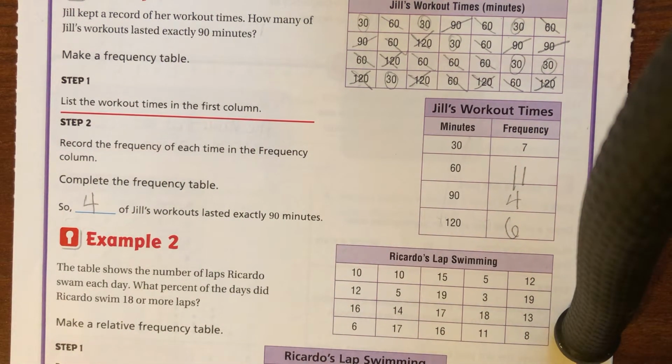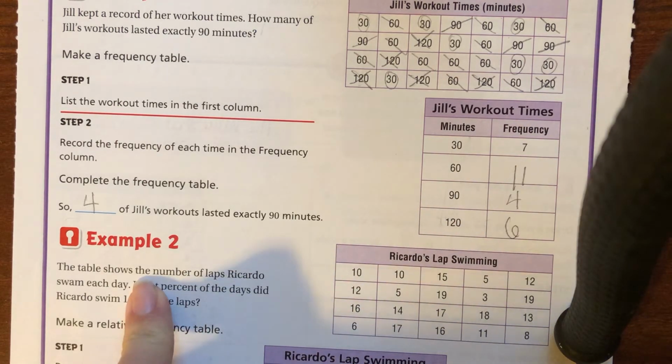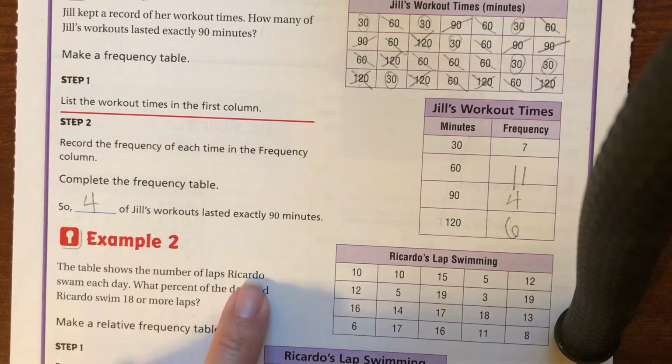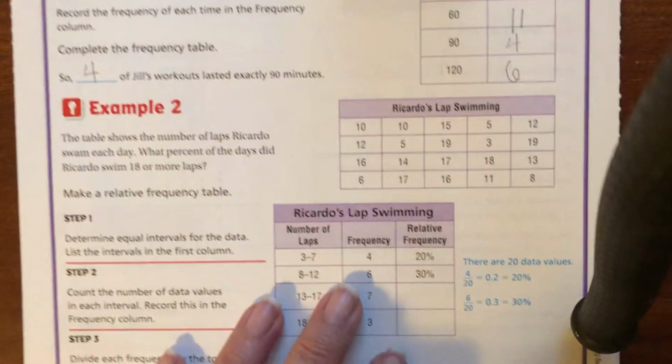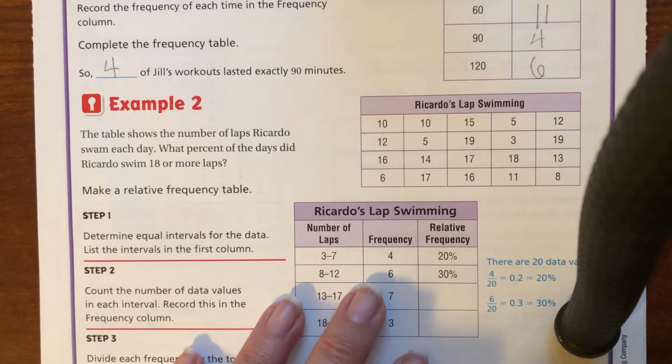All right. The table shows the number of laps Ricardo swam each day. What percent of the days did Ricardo swim 18 or more laps? Okay.